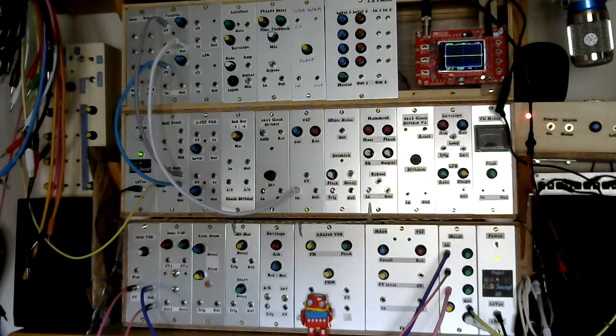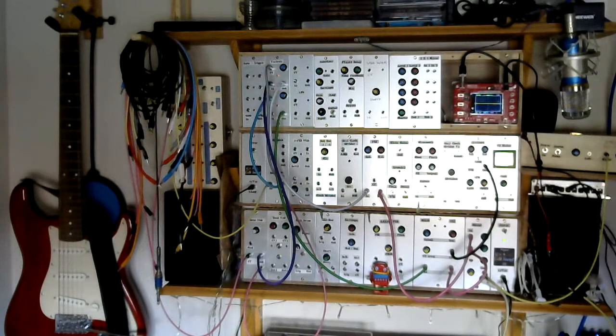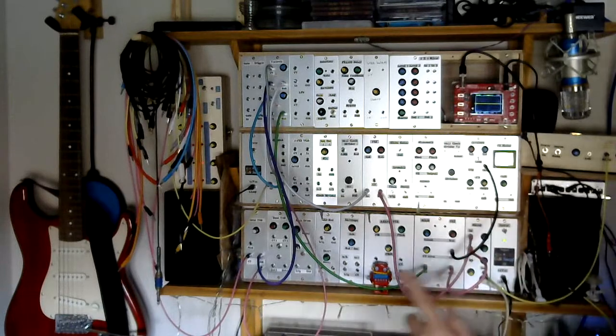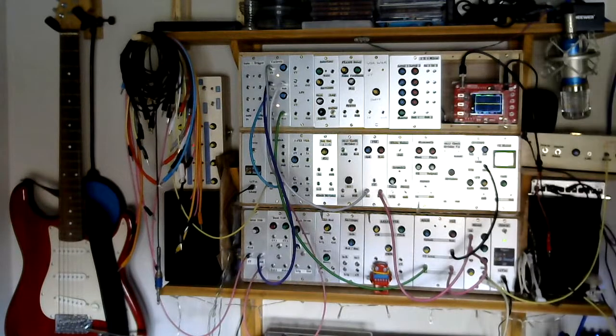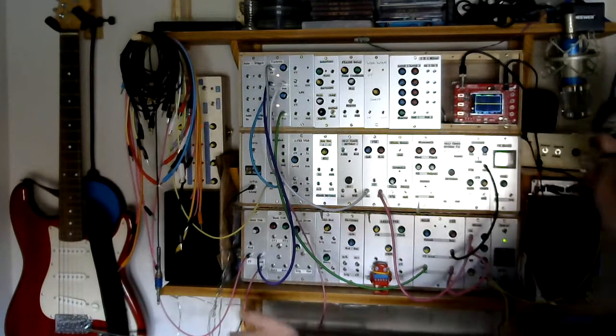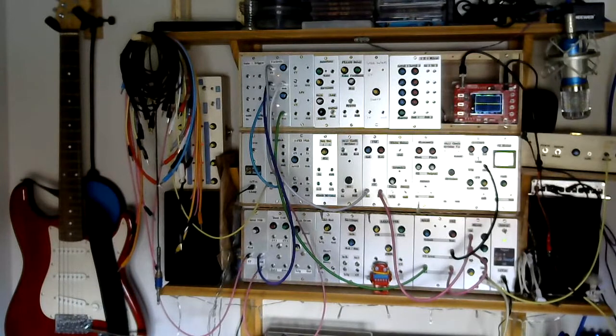Okay, well, how can I use this now? Let's set up a little bit of a patch and see how we can do even more sound shaping. I'll talk you through the patch, then we'll play the synth. The key point here is I'm just using the one 4046 VCO, which now has its original square wave output and the spiky notch processed output that we've just been talking about.